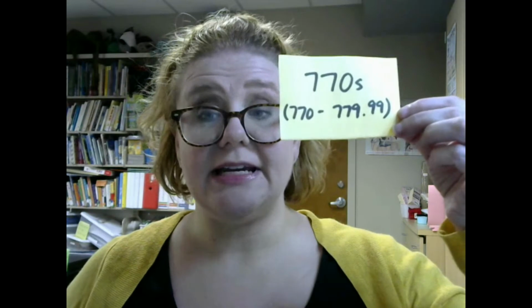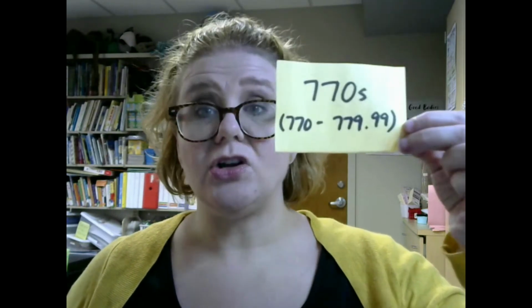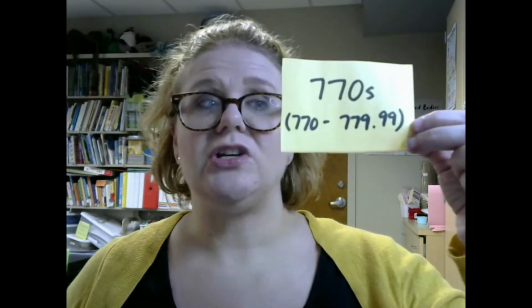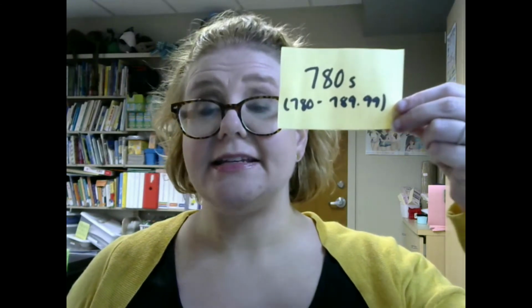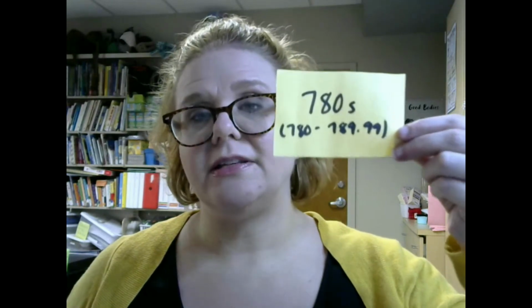Next, we have the 770s. That's 770 to 779.99 into infinity. This is where you will find things related to photography, digital art, which means art that's done on a computer or some other type of a machine, cinematography, which is movie making, and videography, which is the art of shooting video. Next, we have the 780s. That's 780 to 789.99 into infinity. And this is the section where we find all things related to music. So different types of musical instruments, different types of musical eras, different musical composers and schools of music. All of this would be found in the 780s.